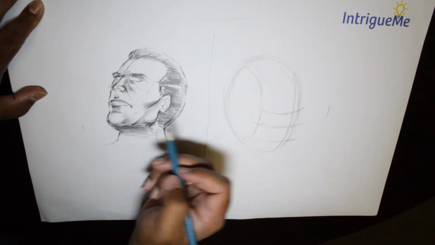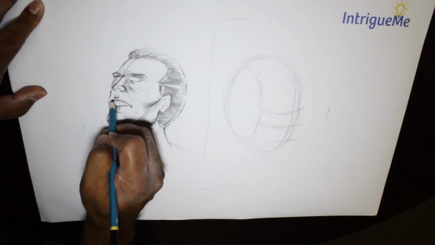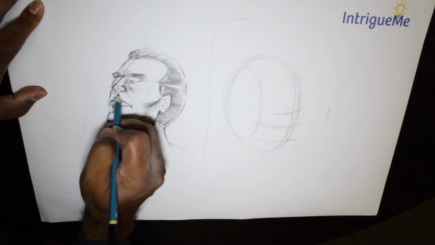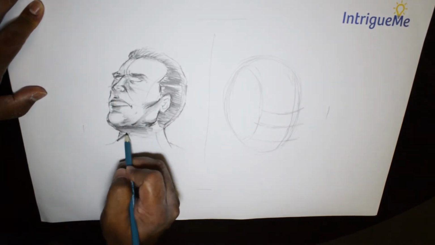Again, depending on the facial features, these shadows will be cast accordingly.